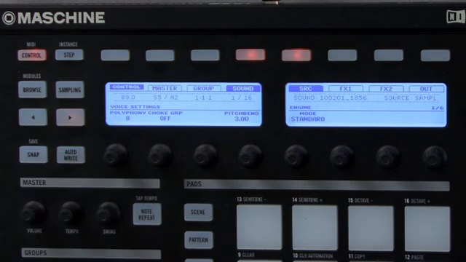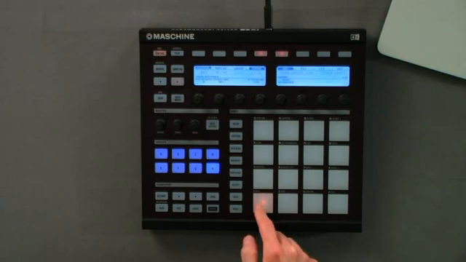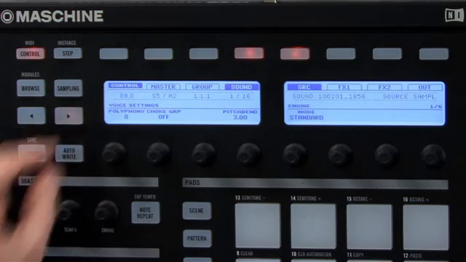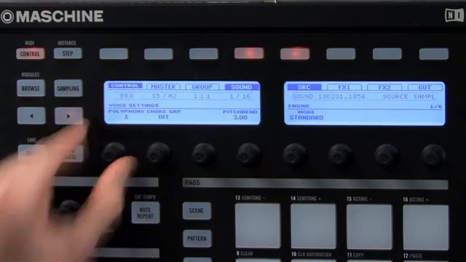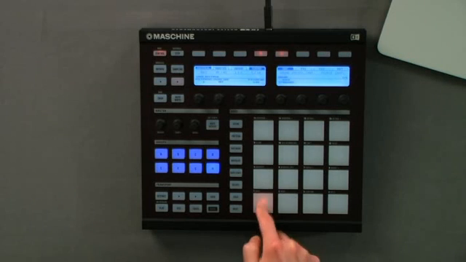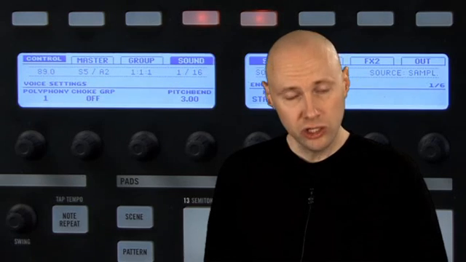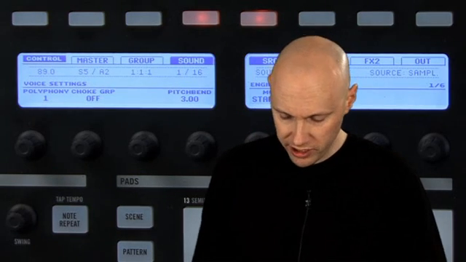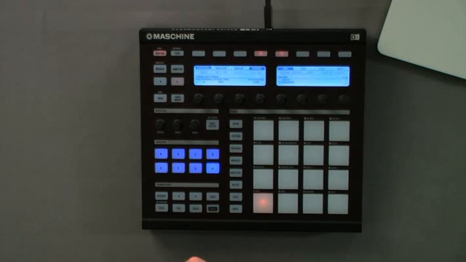The first is polyphony. Now I have a loop on this particular pad, and if I hit it multiple times, you'll hear it stacking on top of itself several times. If I reduce the polyphony to 1, however, you'll hear it force itself off. It's a way to get the same pad to choke itself.